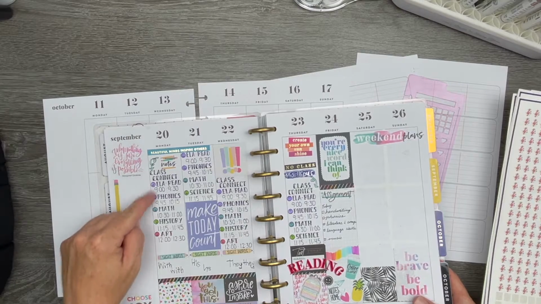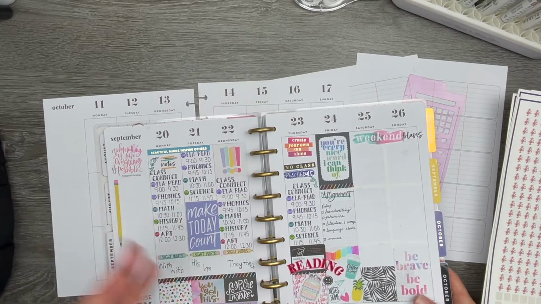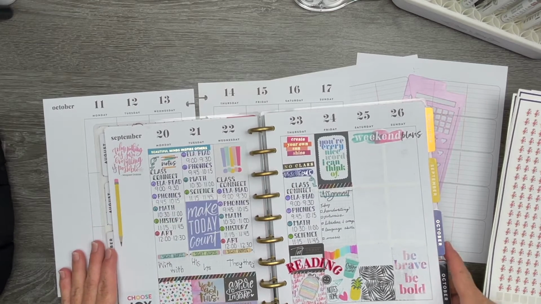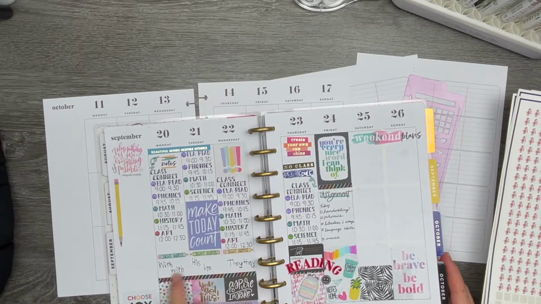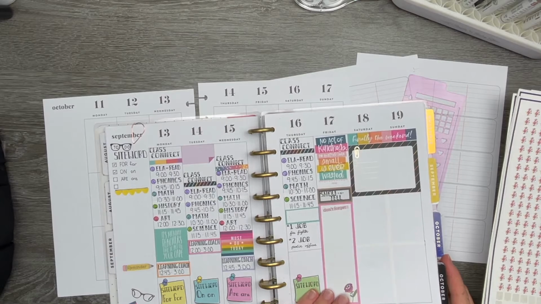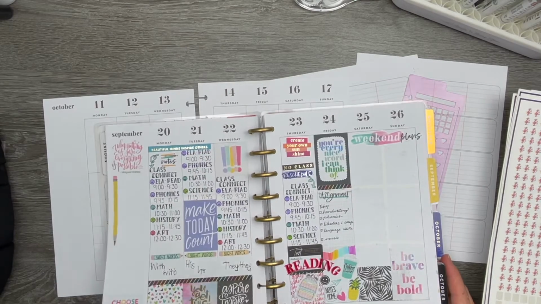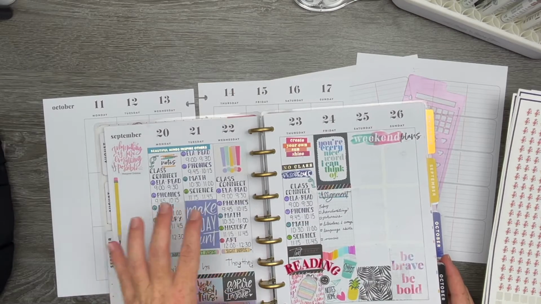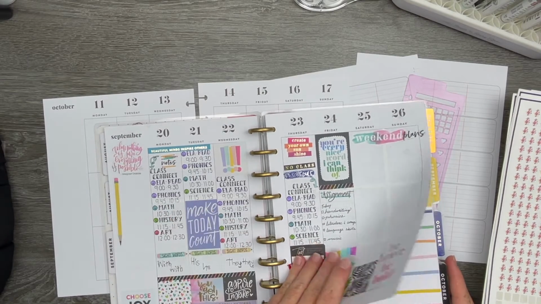And then I put a happy or smiley face if he participated, if he had a good day, if he had a bad day, that kind of thing. He has sight words. I usually write them in pencil, and then he will go over them in his own pen. So that's for him. But this is the student and the teacher part of the planner.